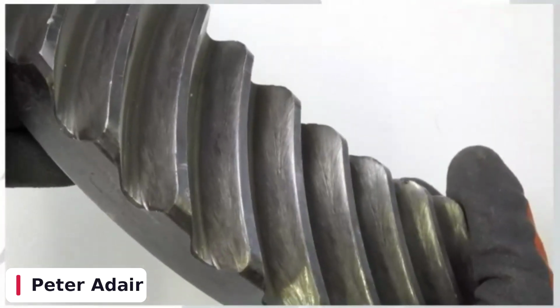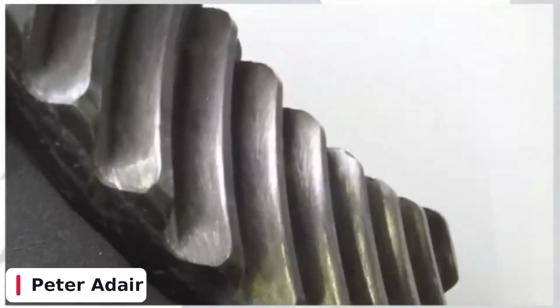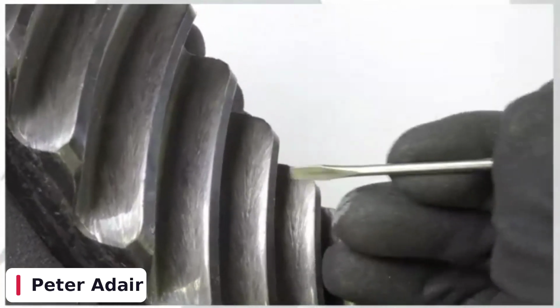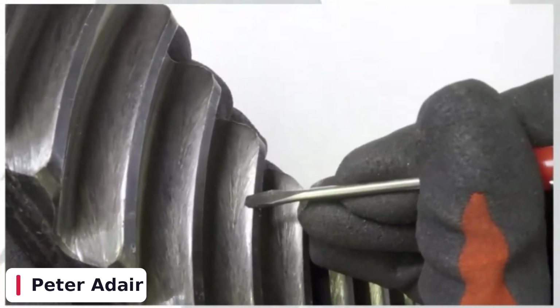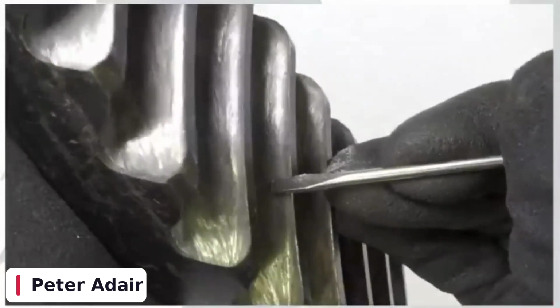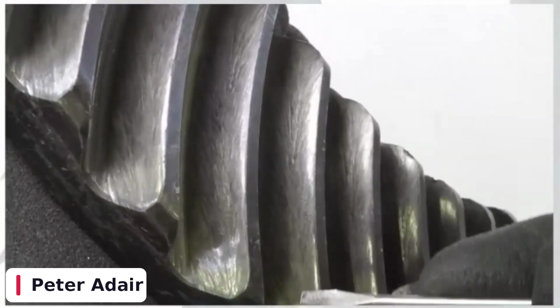Remember, our drive side is going to have the majority of the torque and stress on it, which is why we're going to see more excessive wear on the curved side of the tooth. But you guys can see these striations through the tooth. This is not part of our machine process. This is not part of our lapping. This is metal to metal contact.